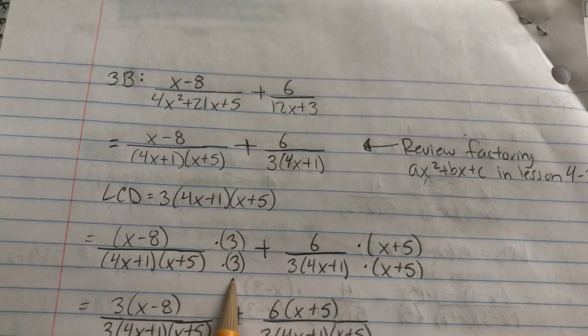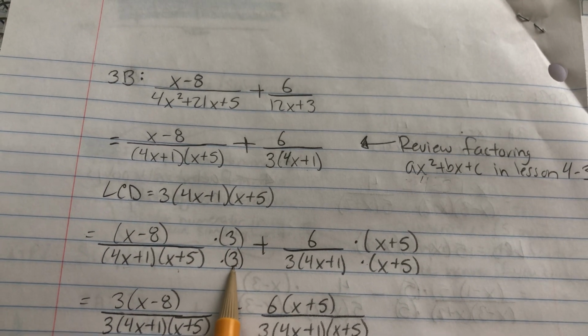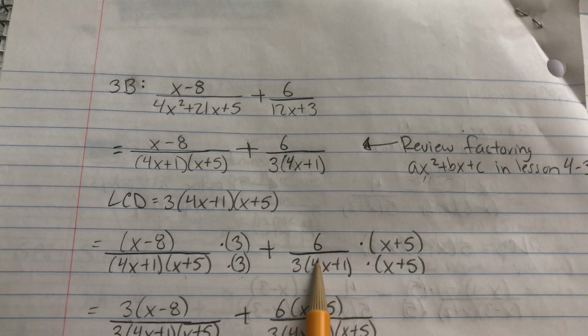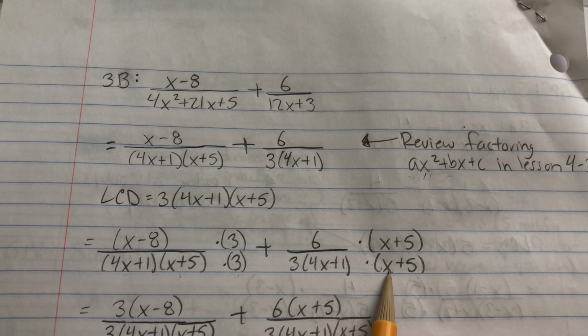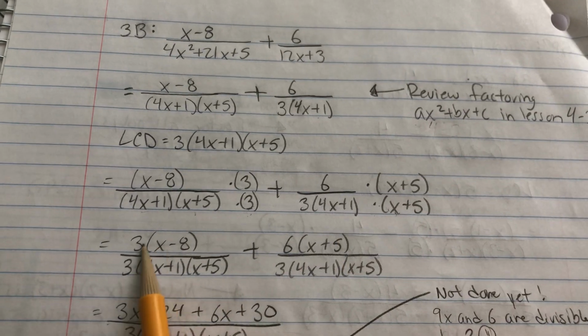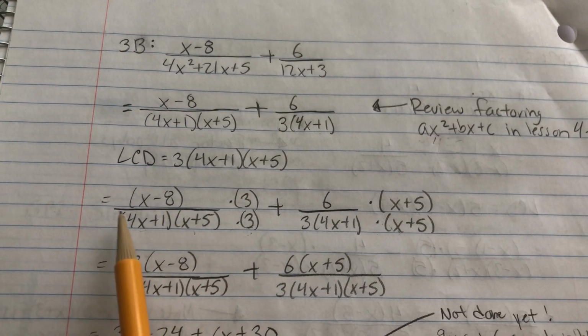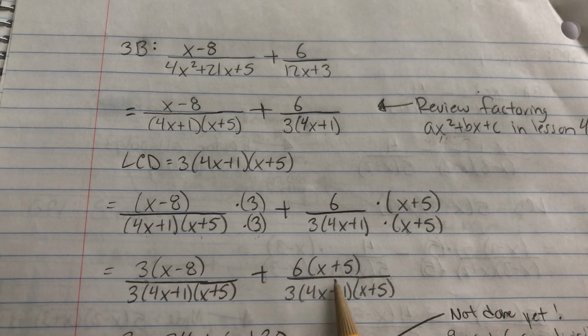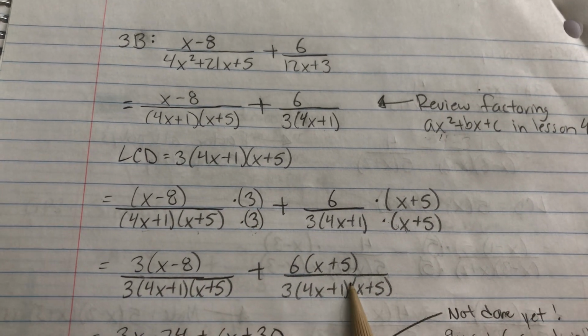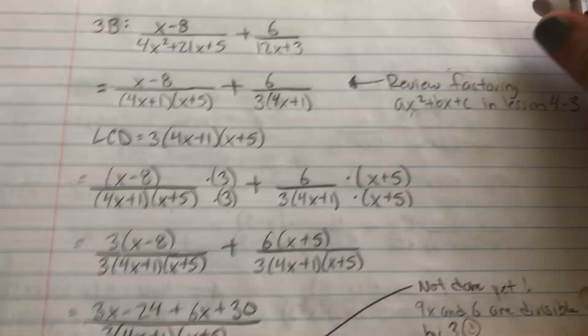Okay, with our least common denominator. So I'm going to multiply the top and bottom by 3. The second fraction is missing an x plus 5, so I'll multiply the top and the bottom by an x plus 5. So I brought it together. As you get comfortable with these, you might not have to write this step here. You might be able to go straight to this step where you have it written out in a better form, but don't do that until you're ready.